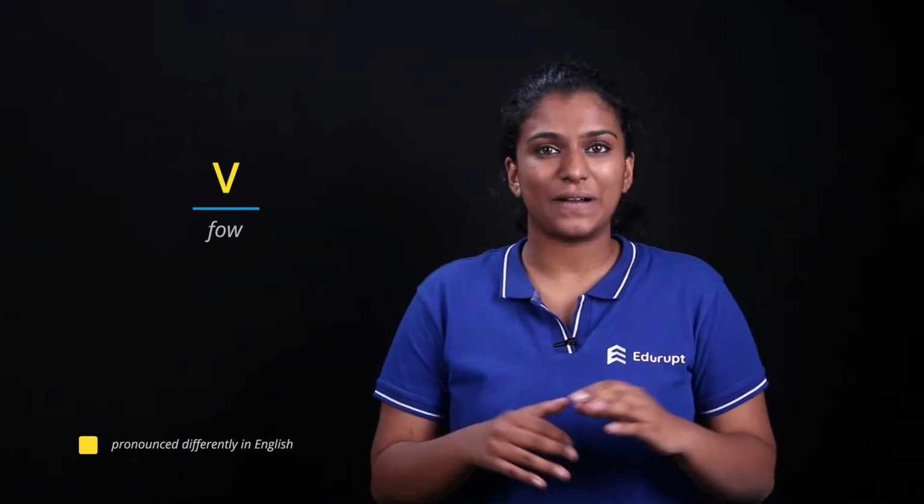Now let's take a look at a few more letters that are pronounced a little differently in the German language. The first one would be V, which is the English V. So in German, you pronounce it as F. People tend to mispronounce the popular automobile company Volkswagen as Volkswagen. It is also popularly called VW.